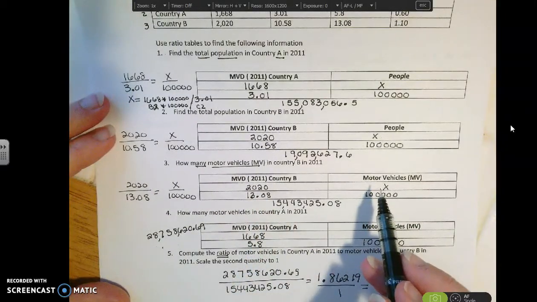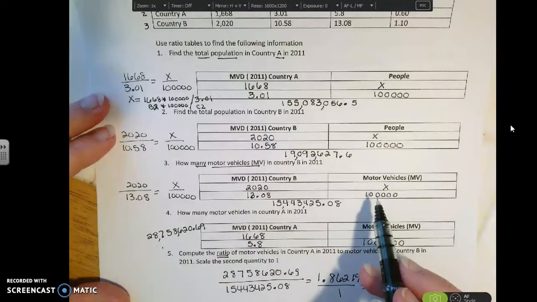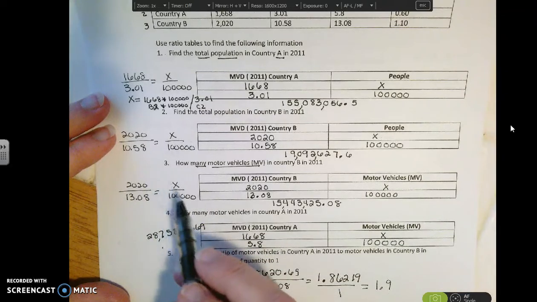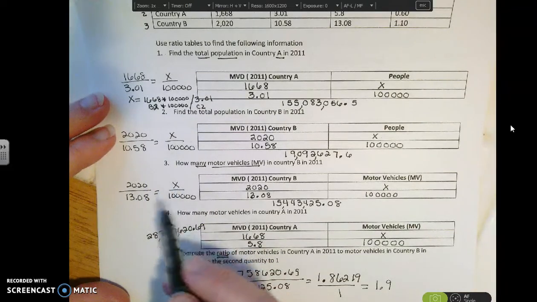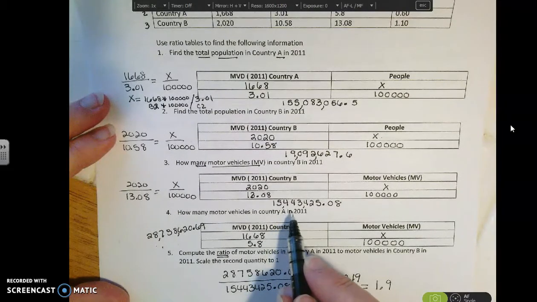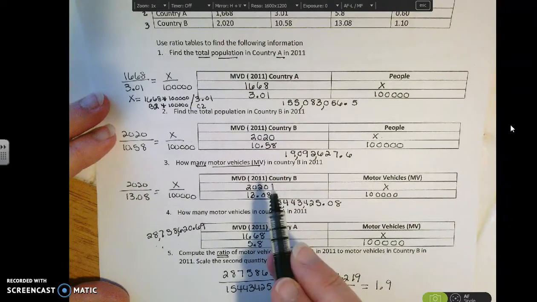We're looking for how many motor vehicles, 13.08 out of 100,000 motor vehicles. We set up our proportion. We would cross multiply, and we find out that there are 15,443,425 motor vehicles in country B.